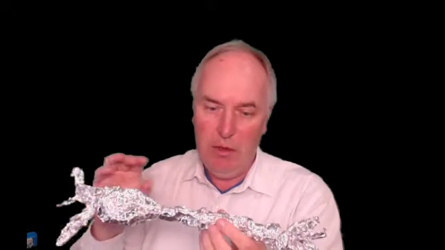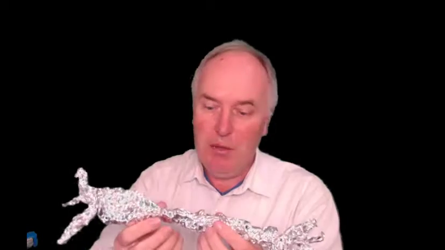Of course, the next one's here, and it's going to have several nerves all feeding it at the same time. So I think this is a good model. In fact, being out of silver foil, you can actually get people to connect the nerves together and light up a light bulb at the other end.